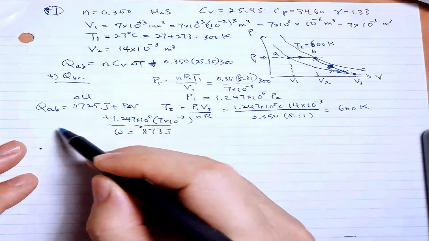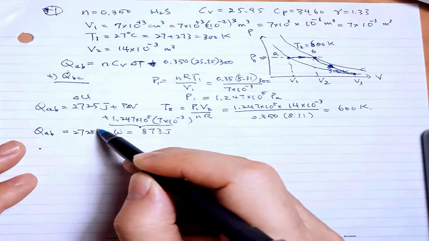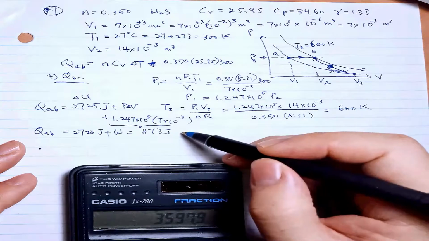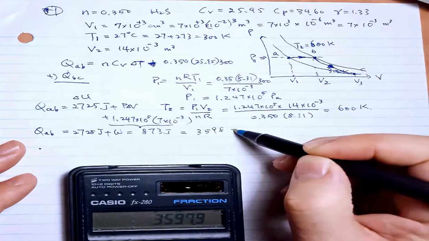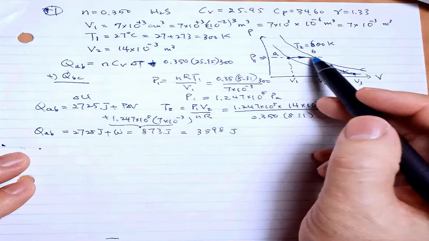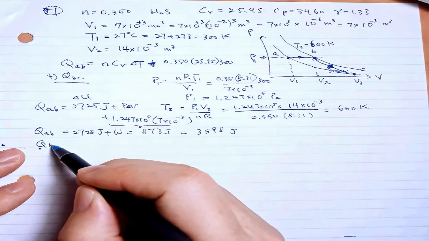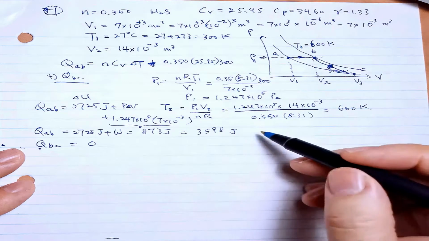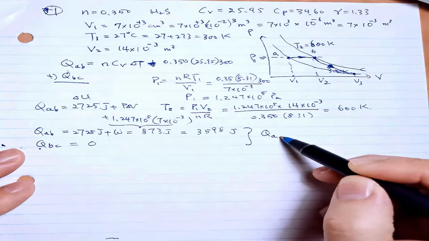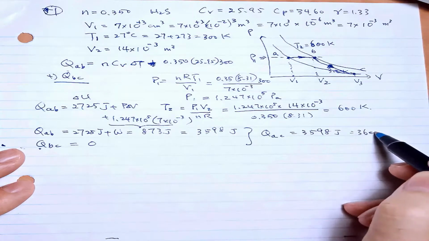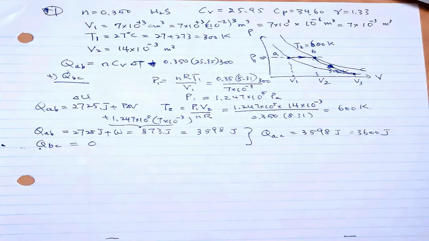So therefore, heat QAB is 2725 joule plus the work. So I get a total heat of 3598 joule. So 3598 joules is the heat from A to B. Now from B to C is adiabatic, which is 0. There is no heat added. So total heat Q from A to C is just 3598 joules, or 3600 joules. So that is part A, what is the total heat supplied.